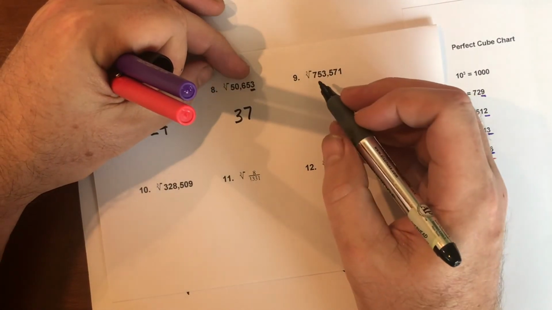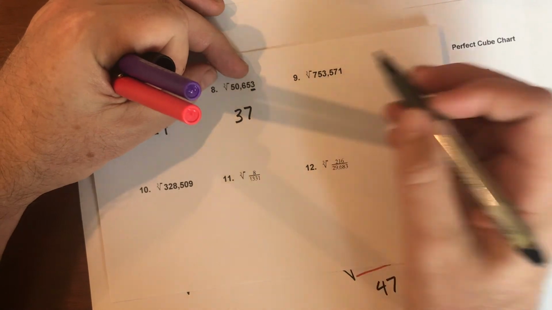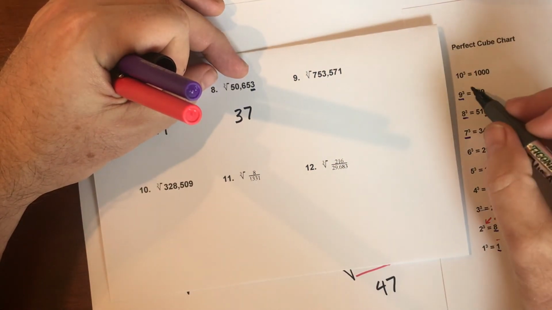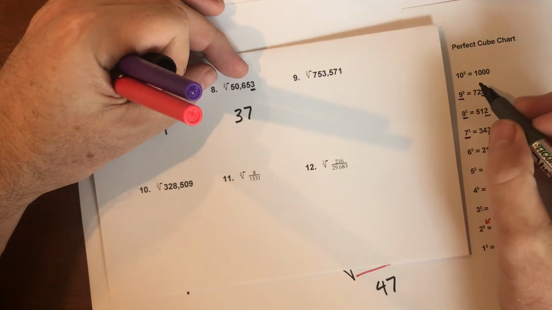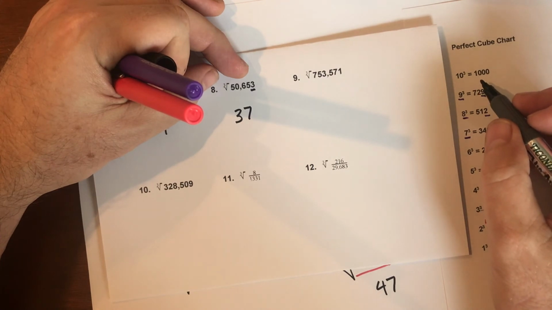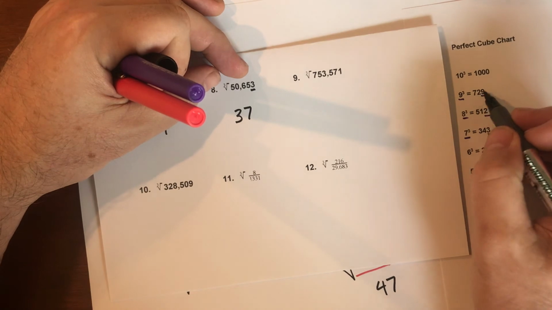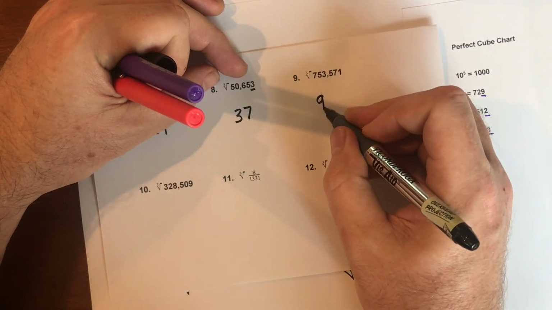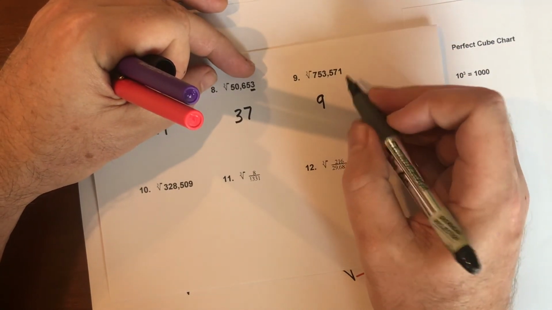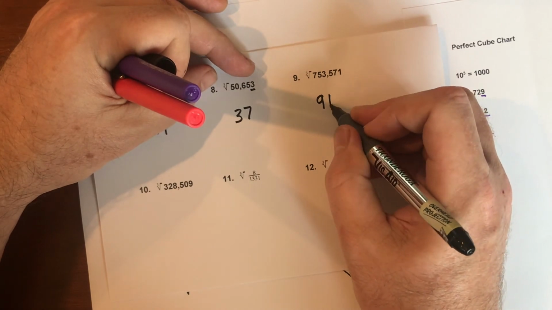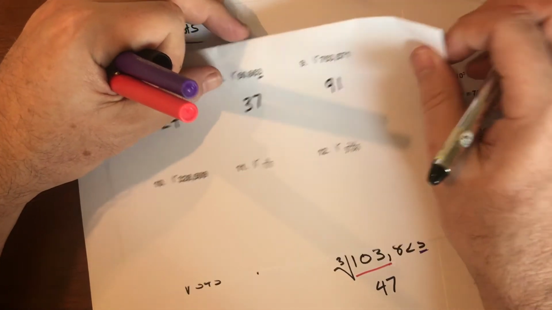Over here we have 753, and that's below 1,000, below a million, really, right? It's below a million, but above 729. So I'm in the 90s right now. It ends in a 1, and 1 ends with a 1, so 91.